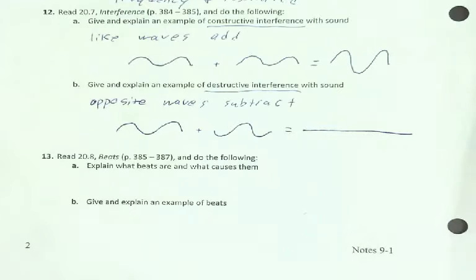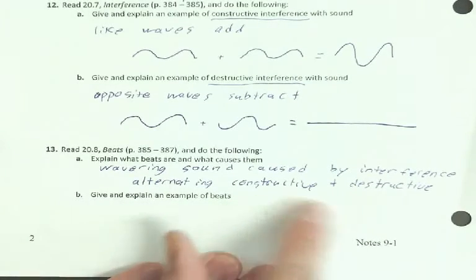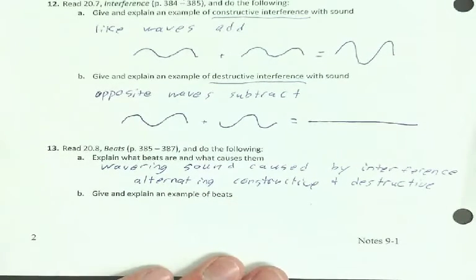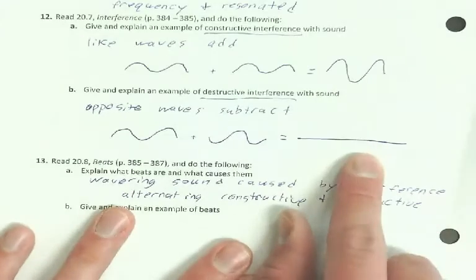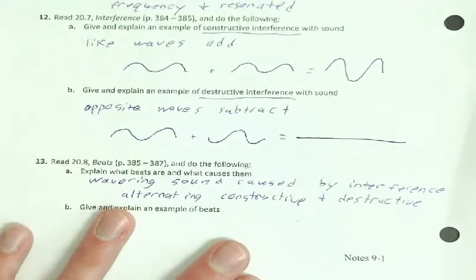Okay, so I'm going to explain beats to you. It's a wavering sound caused by interference alternating constructive and destructive. Some of the time it's going to sound the same. Some of the time it's going to cancel. And so some of the time you're doing this. Some of the time you're doing this. When you switch between them, that's what makes that pulsing sound.